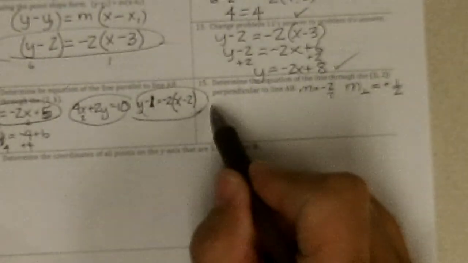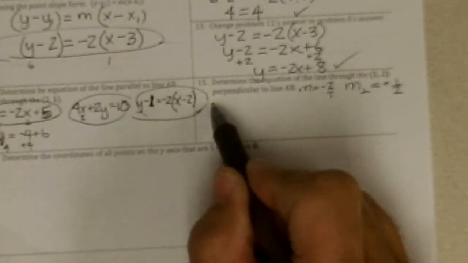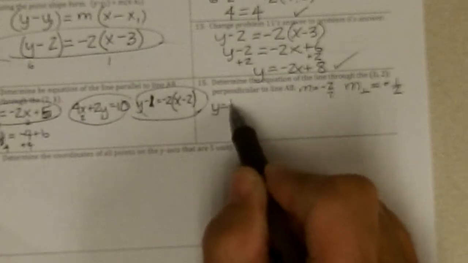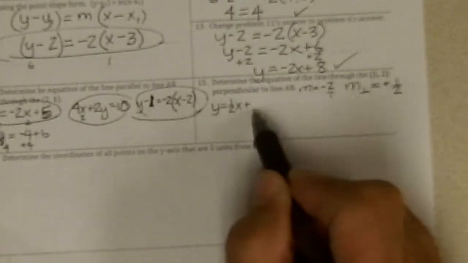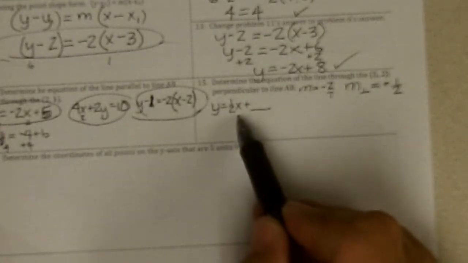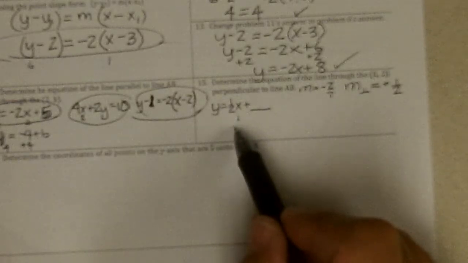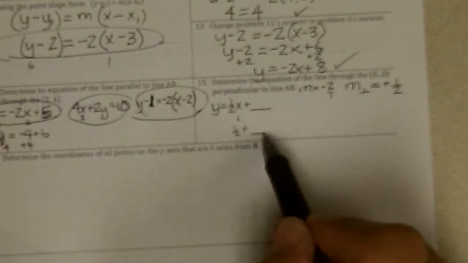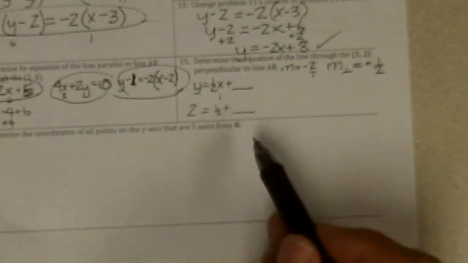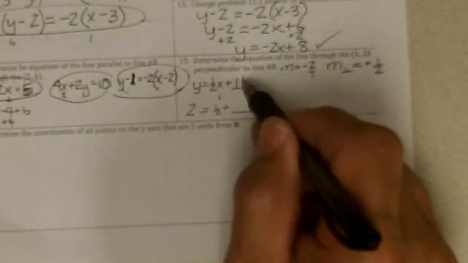I'll see how many I can do here. Y equals 1/2 x plus something. If I put in the 1 for the x, I get 1/2 times 1, which is 1/2, plus something is supposed to equal, and it says it's supposed to come out to be 2. Well, a half plus 1.5 is 2. That's that method.